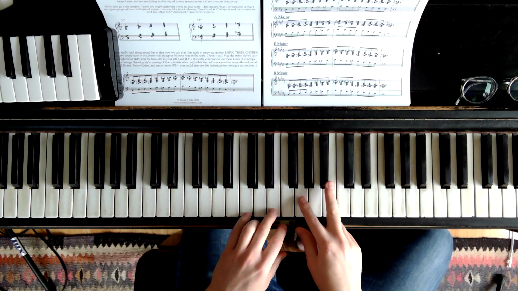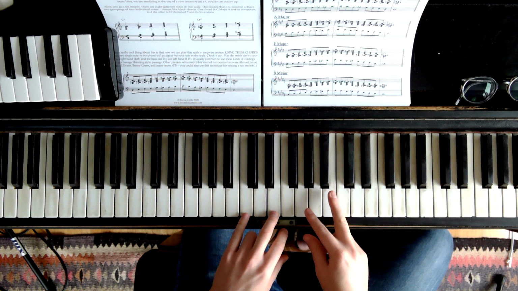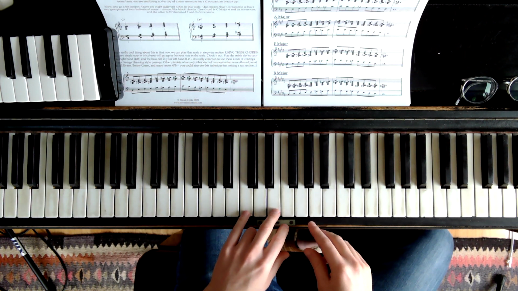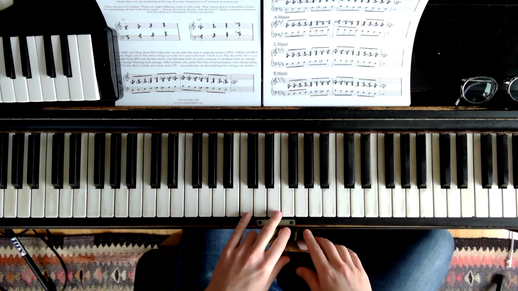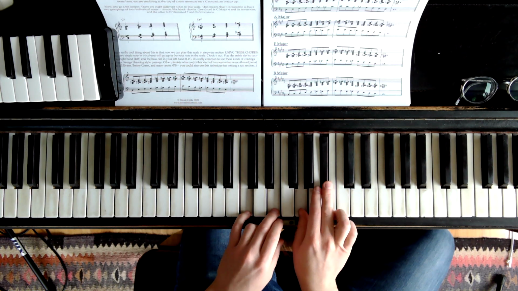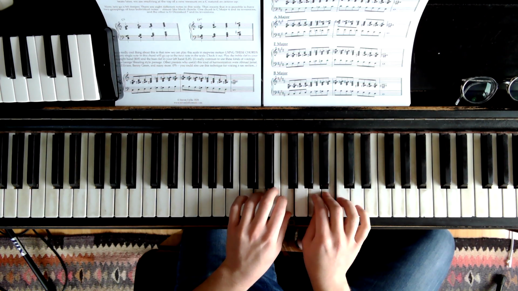And now what we're going to do is take, again, this shape from the first, we're just going to stack up the first 4 degrees of the scale in thirds. And then we're going to move up to the next one.